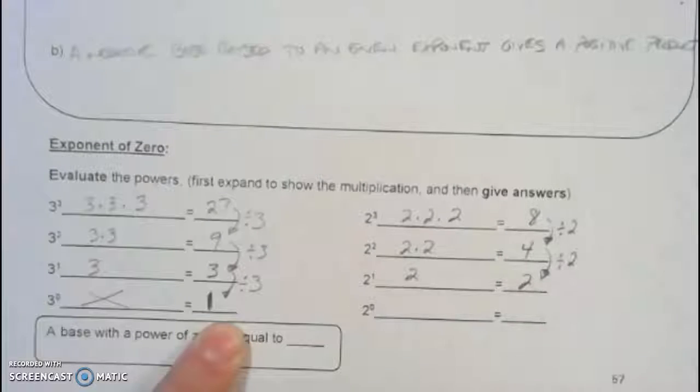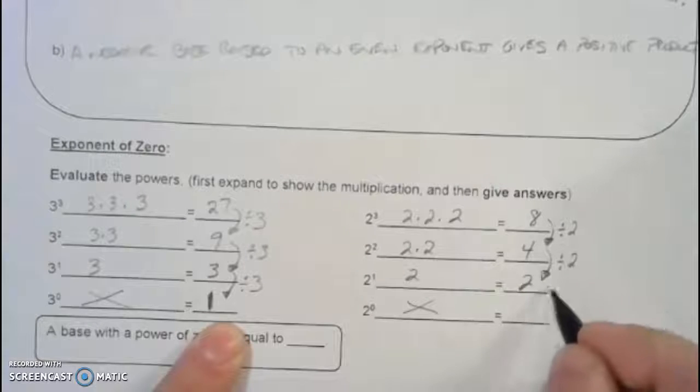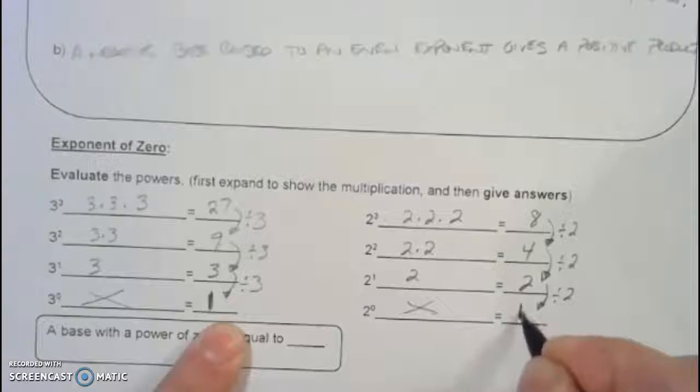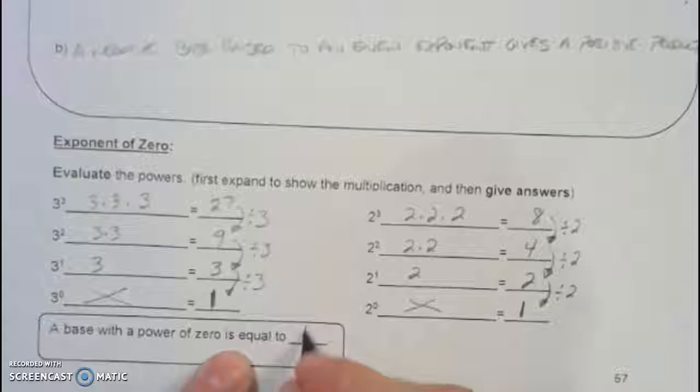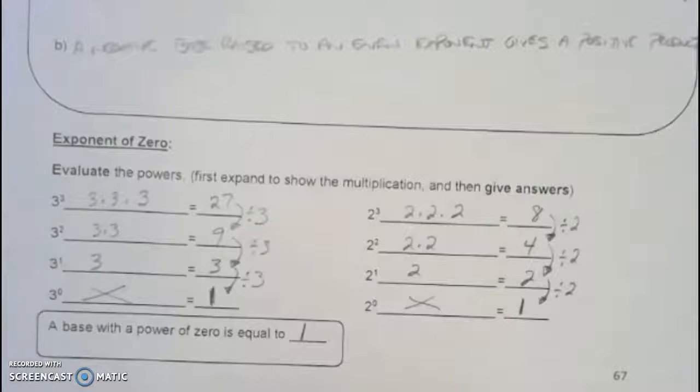So following this pattern, again, 2 to the 0 power, I can't expand it, but if I continue this pattern and I do 2 divided by 2, I again get a value of 1. 3 to the 0 power was 1, 2 to the 0 power was 1, and if the base has a power of 0, the answer will be equal to 1.